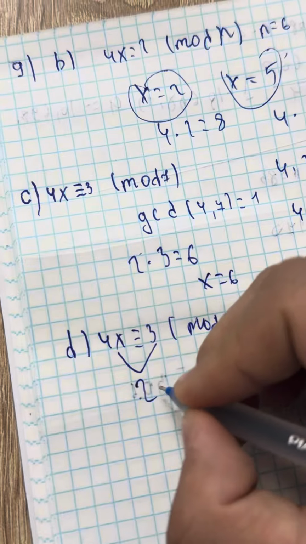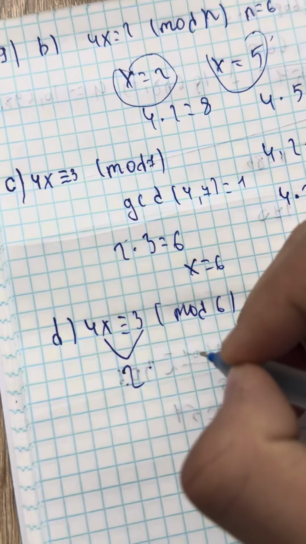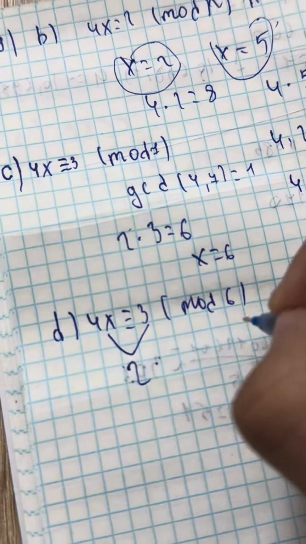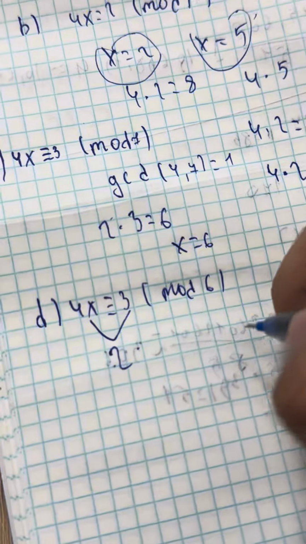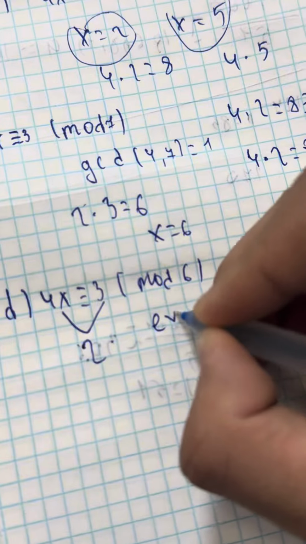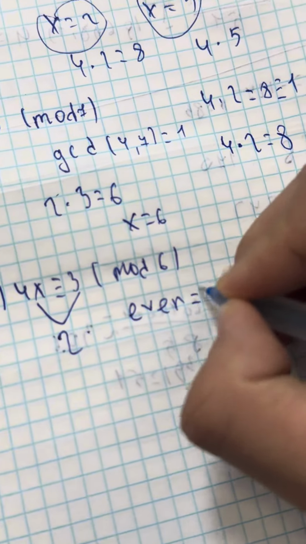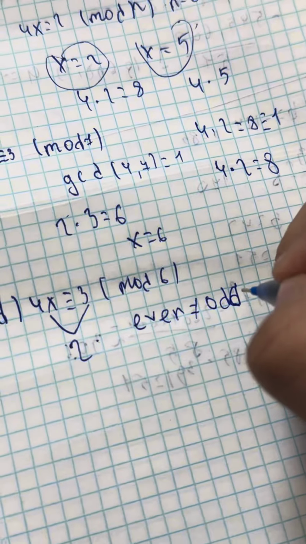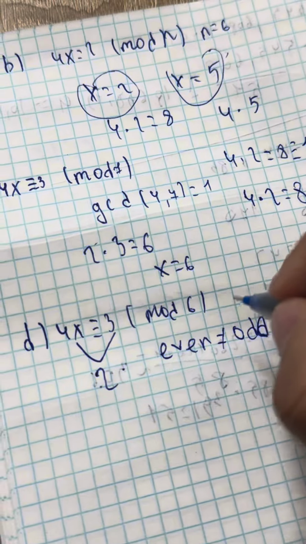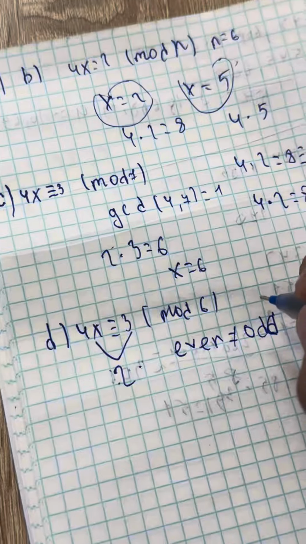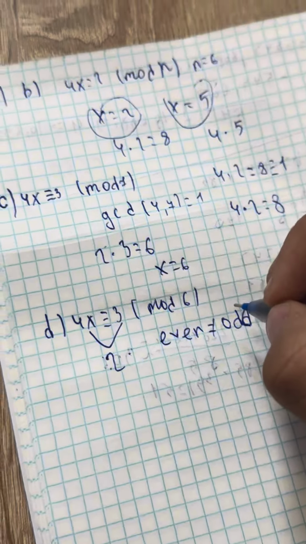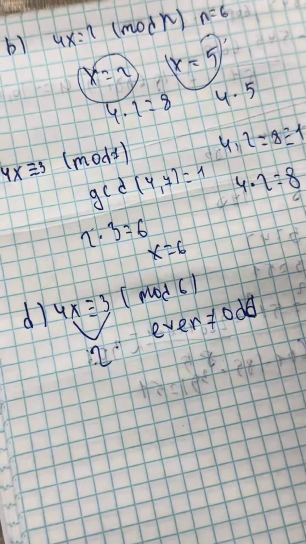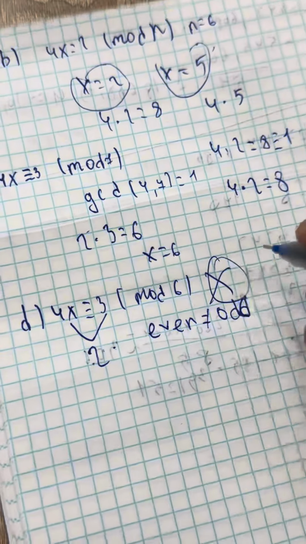However, 2 does not divide 3 evenly, so it goes even, not odd. Alternatively, note that 4x and any multiple of 6 are always even numbers, so their difference can never be an odd number like 3, so there will be no solution.